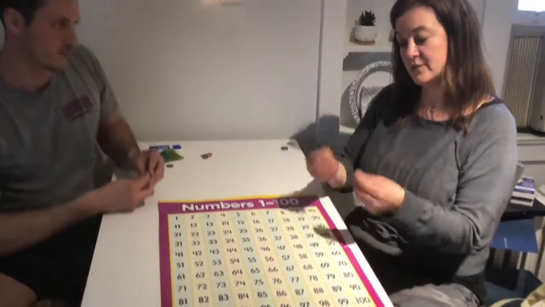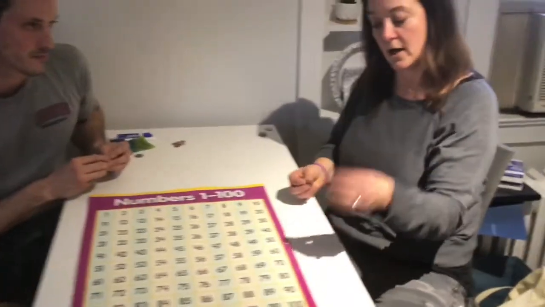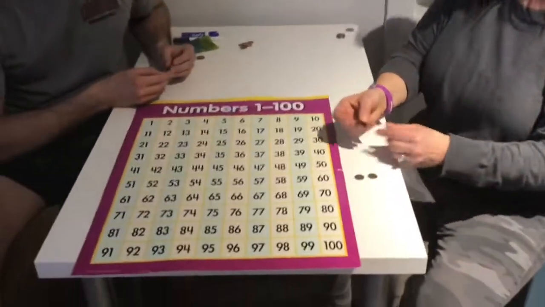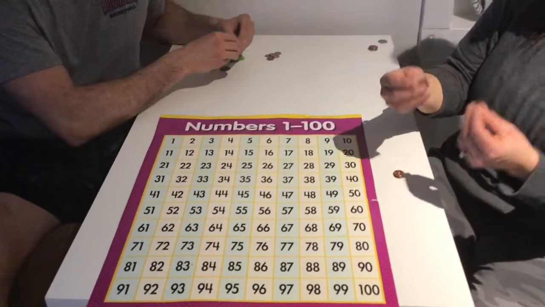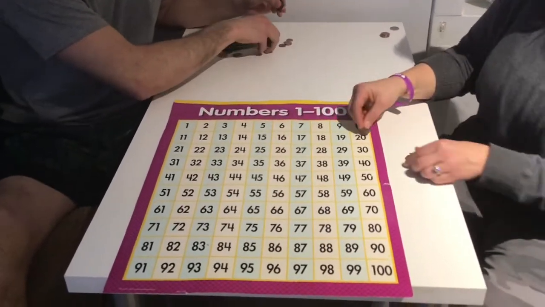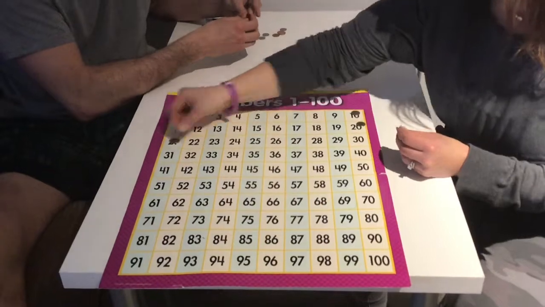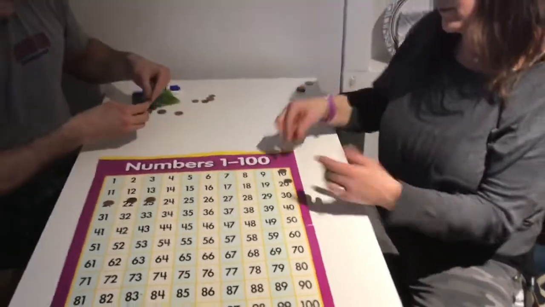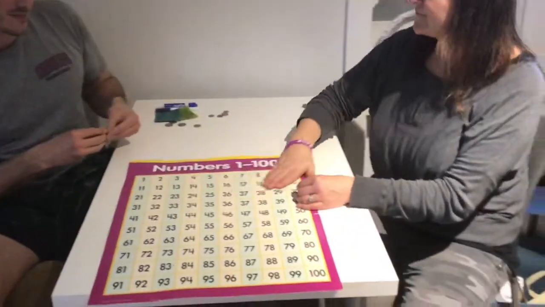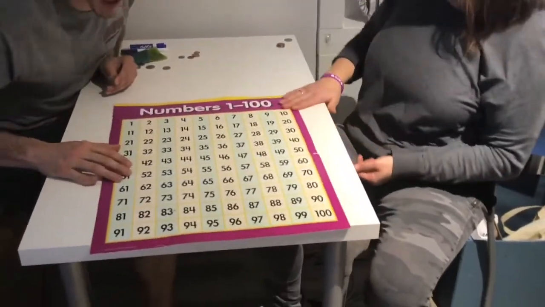So I have another set, and here I just have 2 dimes, which is worth 10 cents, and 3 pennies. So the dime is worth more, so I'm going to start with my 10s. 10, 20, 21, 22, 23. I have 23 cents. Good job, Miss Wilson. Your turn.